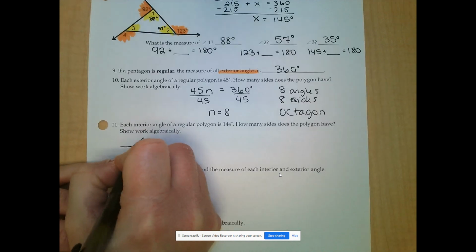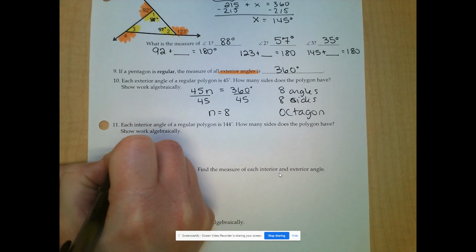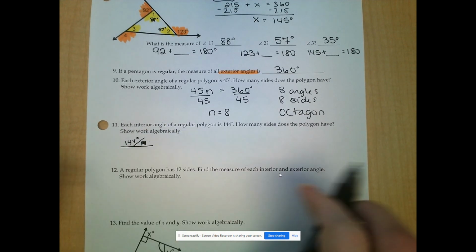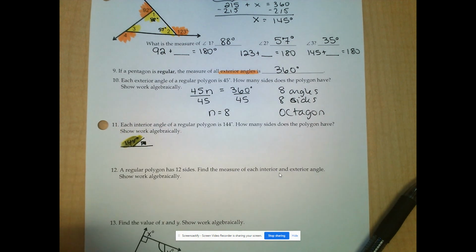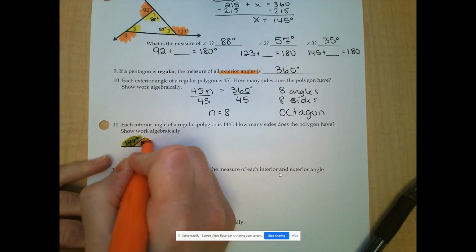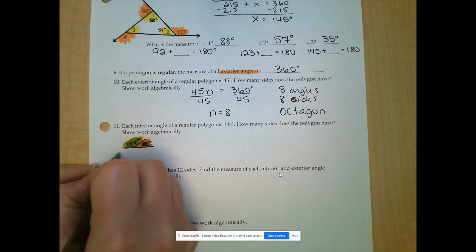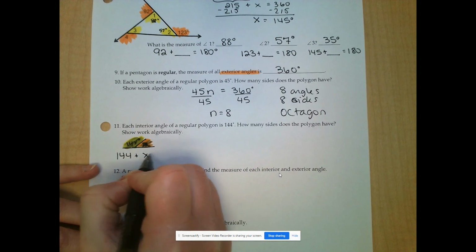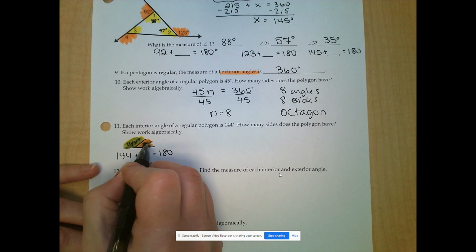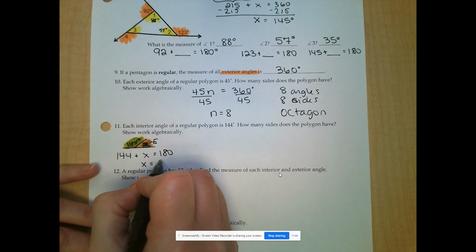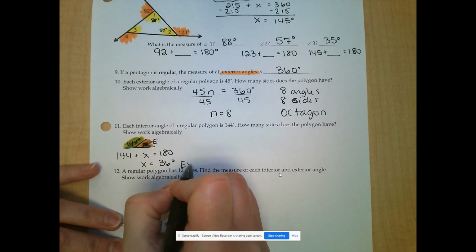Let's say this is your interior 144. What's your exterior? They have to add up to 180. So here's my interior 144, that's very smudgy, and here's my exterior. So 144 plus some missing exterior has to add up to 180. The missing angle, the exterior angle, would have to be 36 degrees.